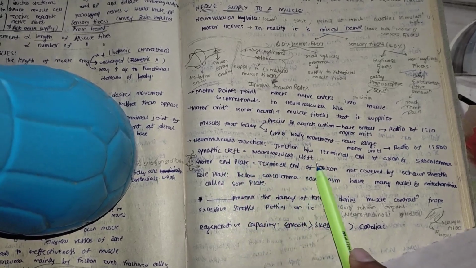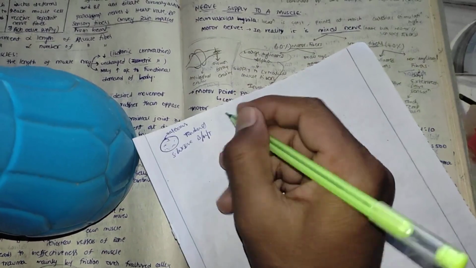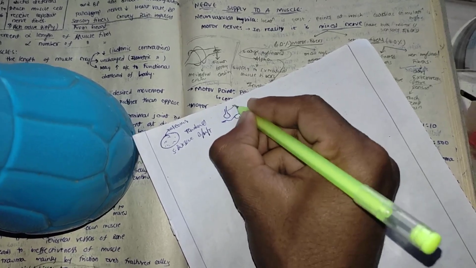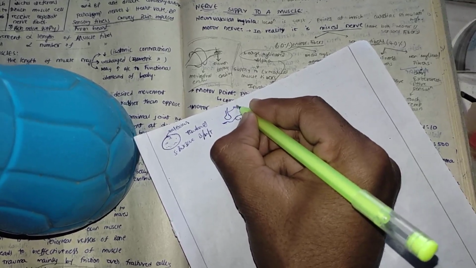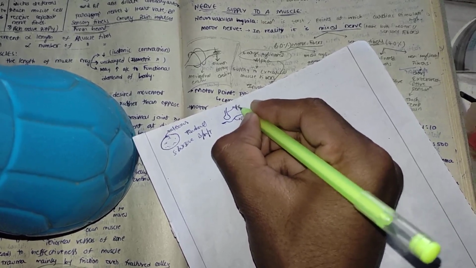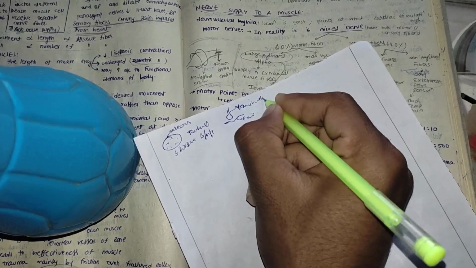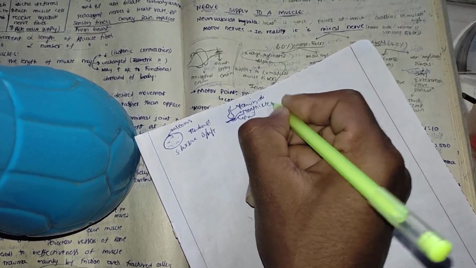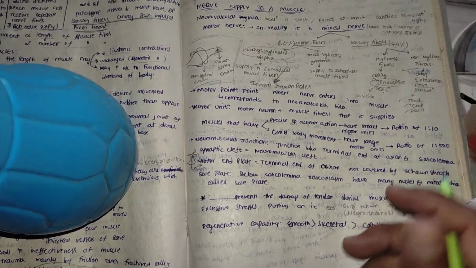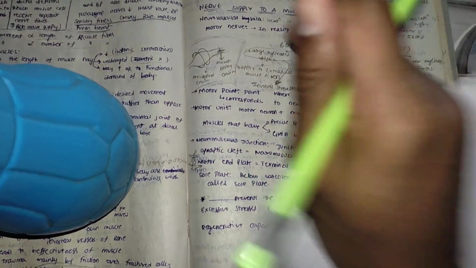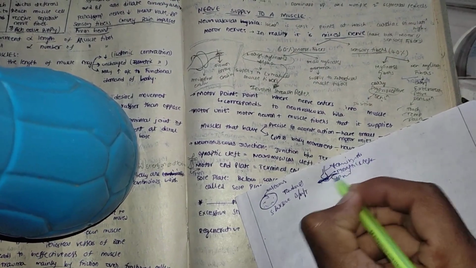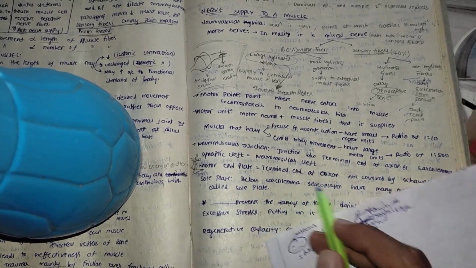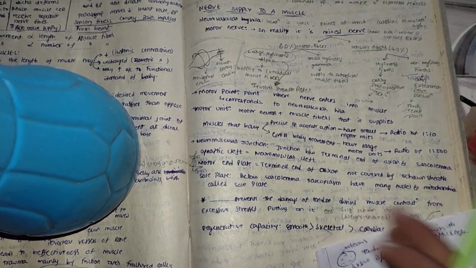Neuromuscular junction: between the terminal end of the axon and the muscle fiber. Synaptic cleft, or neuromuscular cleft, I can say: if this is the plasma membrane and this is the terminal end of a neuron, then this gap is called the synaptic cleft. Now, the motor end plate. The motor end plate is nothing but this plasma membrane, and the terminal end of the axon is not covered by the Schwann sheath.